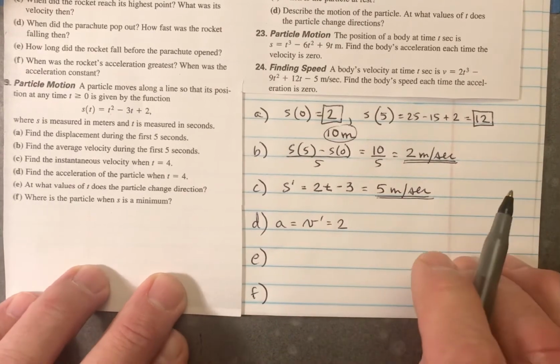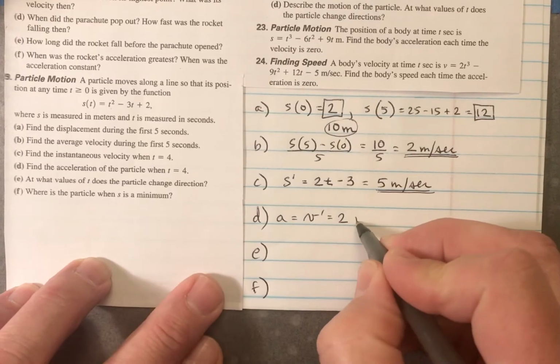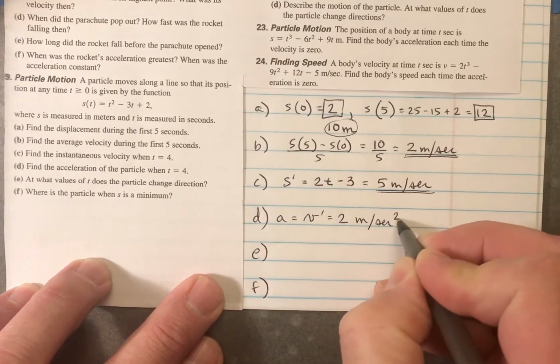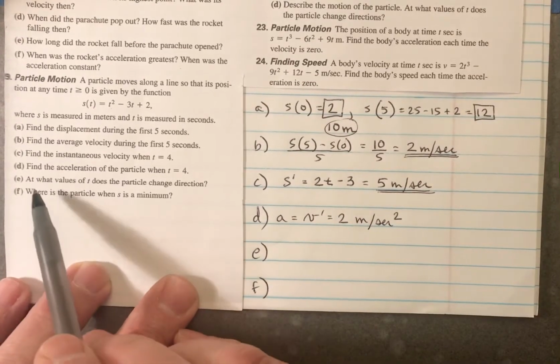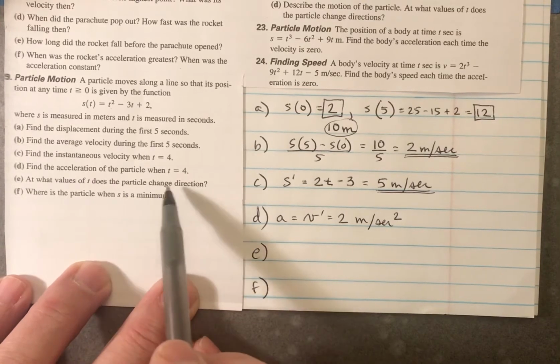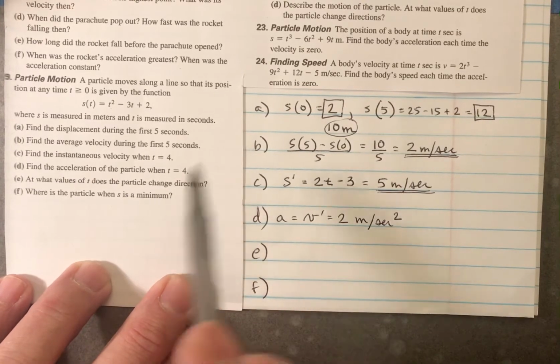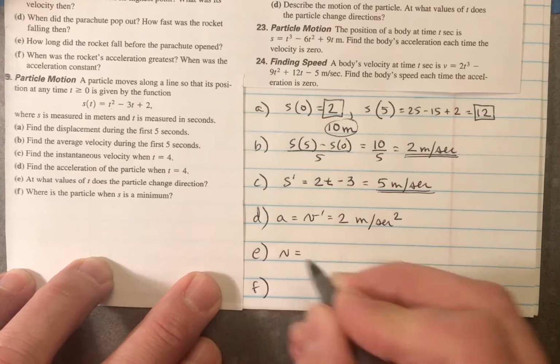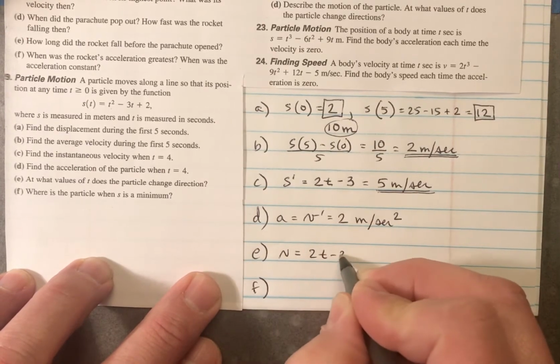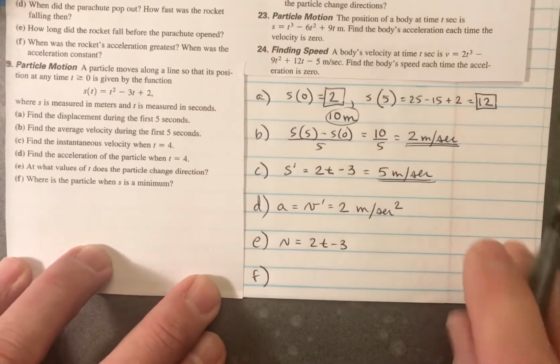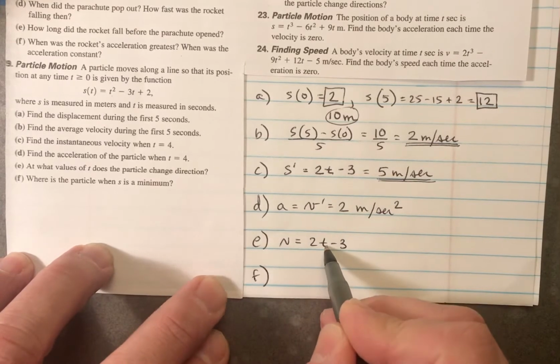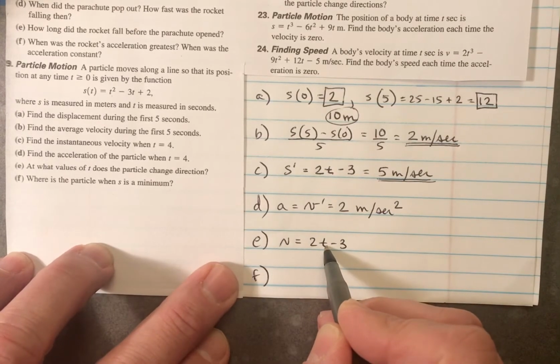Now, we want to be careful of our units here. This is going to be meters per second squared. Now, at what value of t does the particle change direction? Well, we know that the velocity is 2t minus 3. And so when t is 1.5, it's going to be 0.